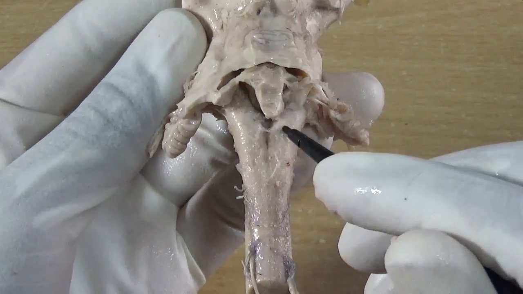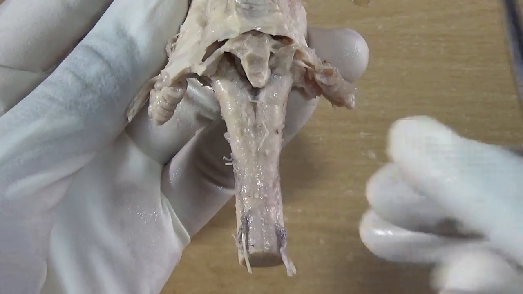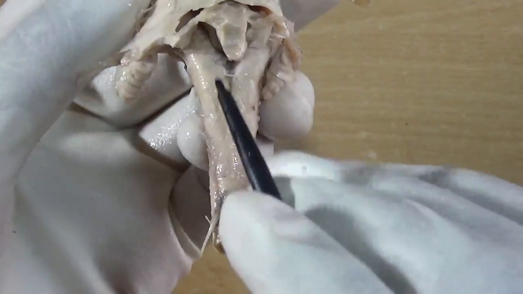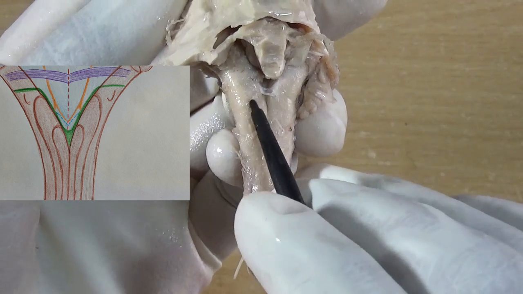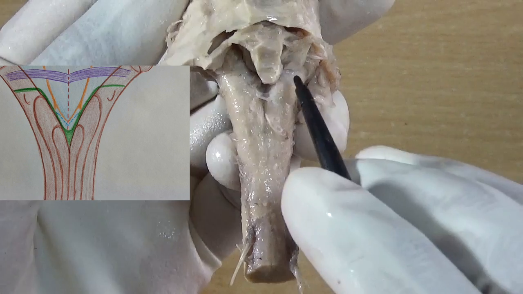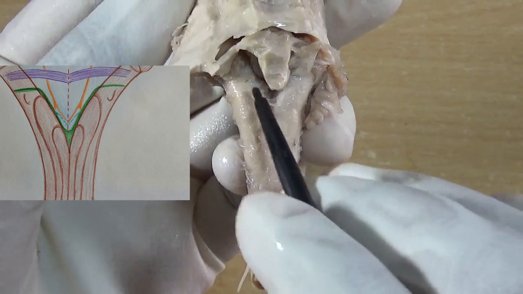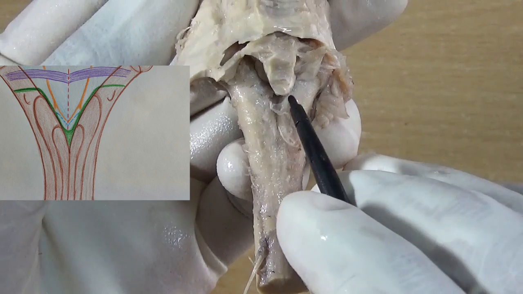So in the upper part you will get the open part of the medulla, and this is the closed part of the medulla. Now here will be the posteromedian sulcus, and on either side you will get the fasciculus gracilis, and at the infralateral margin of the floor of the fourth ventricle it enlarges to become two gracile tubercles.